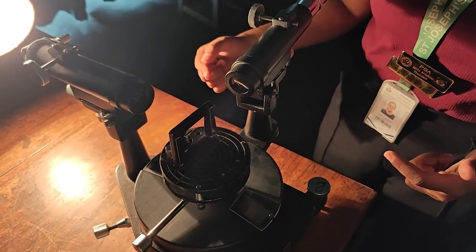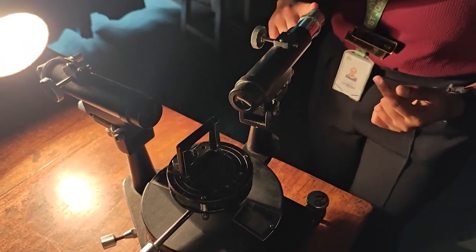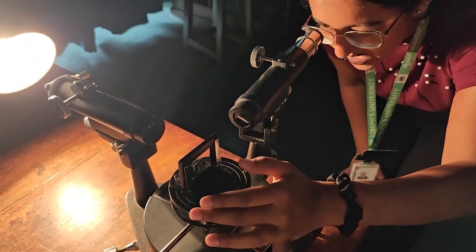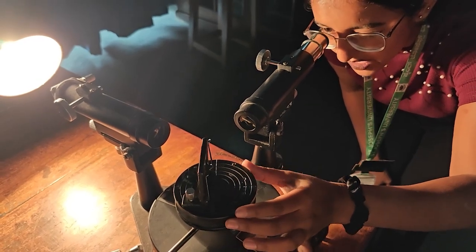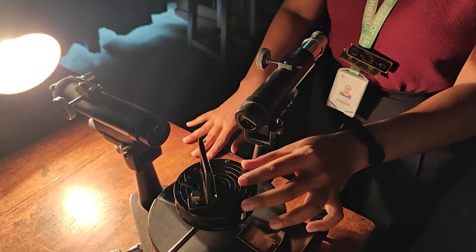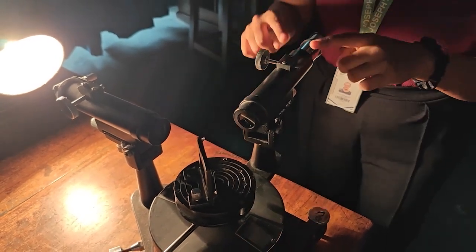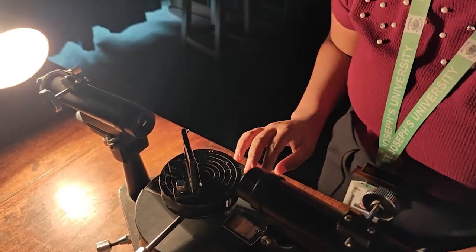The next part is finding the reflected rays. So for that, from this position, we look through the telescope and we turn the grating plate in such a way that we see the reflected rays. You will usually see 3 lines. After you see the reflected rays, we'll move our telescope back to the original position, which for me was 90 degrees.